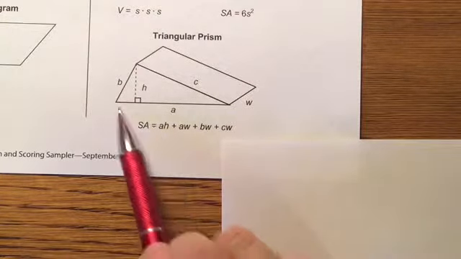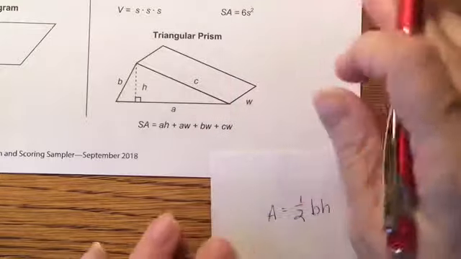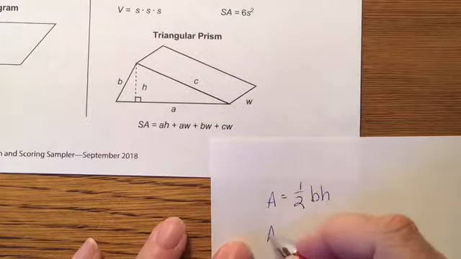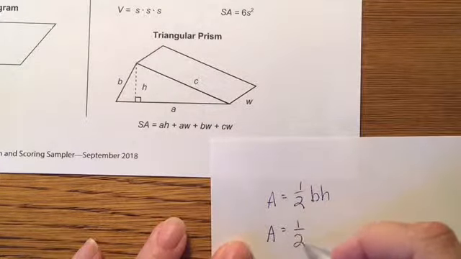So what happens if we were to take this triangle, right? Area of a triangle we know is 1/2 base times height. So in this picture here, area of the triangle becomes 1/2. Now B, base, is actually the A. So let's put the A in there. And then H. Okay. Now, because there's two triangles, the one you see here and the one in the back, we multiply that by 2 eventually.